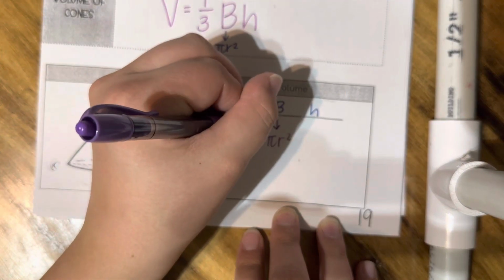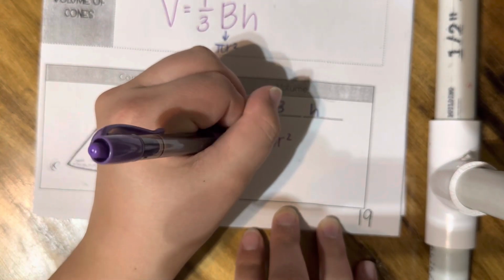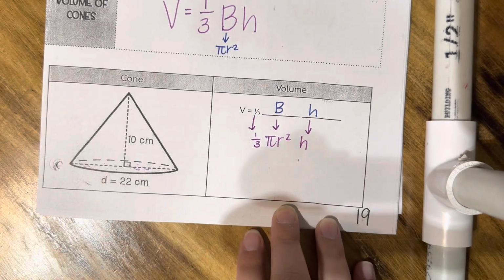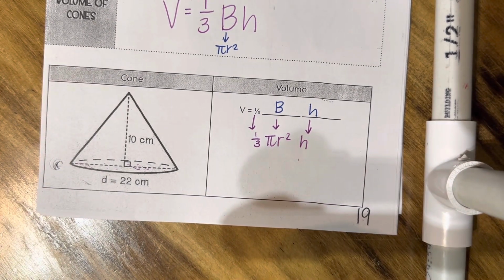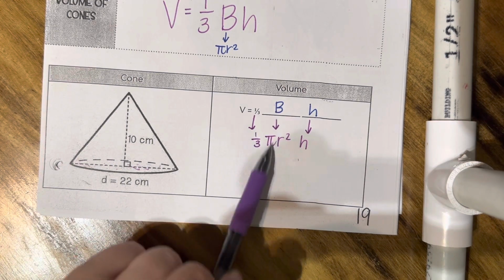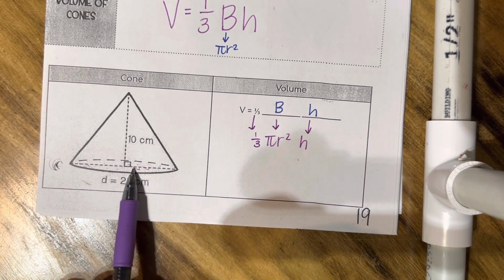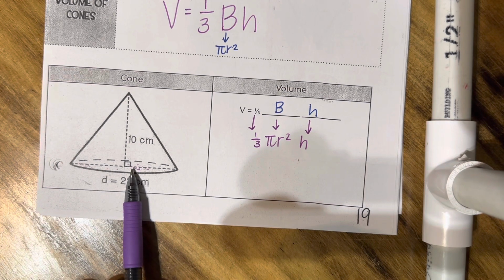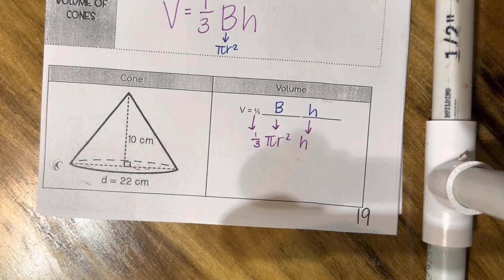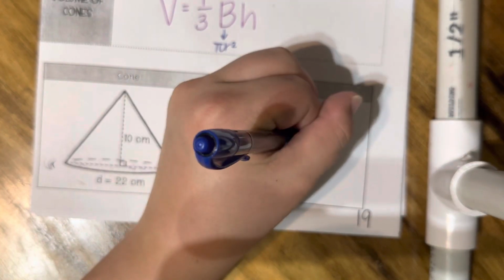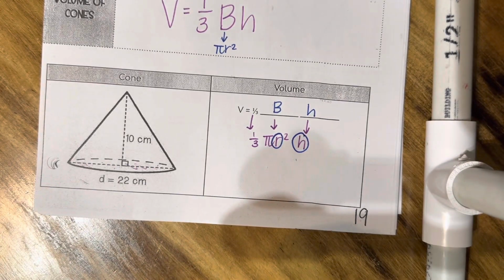But I still need to multiply 1/3 in front, and I still need to multiply it by the height of the cone. So all I did was, instead of having big B, I plugged in the formula that I would use for big B because my base is a circle. Now when I'm looking at my shape, I need to identify two variables so that I can substitute them into my formula. I need to know my r, my radius, and my h, my height.